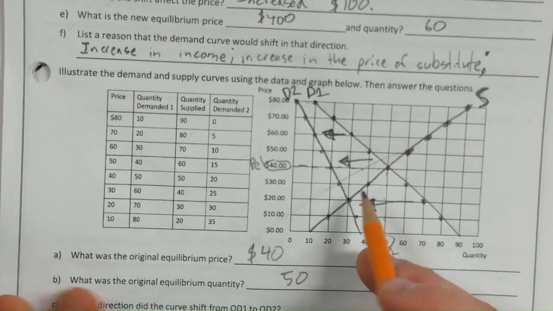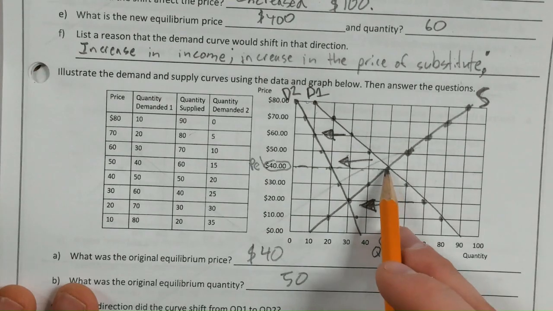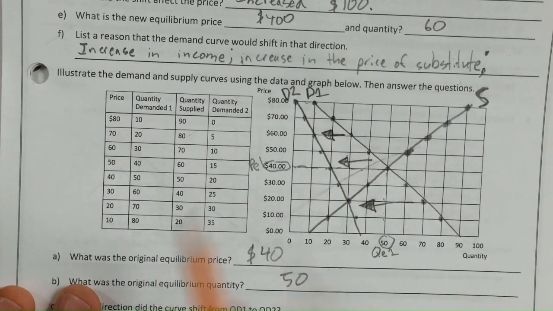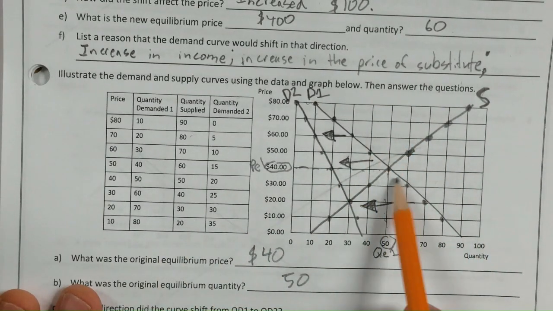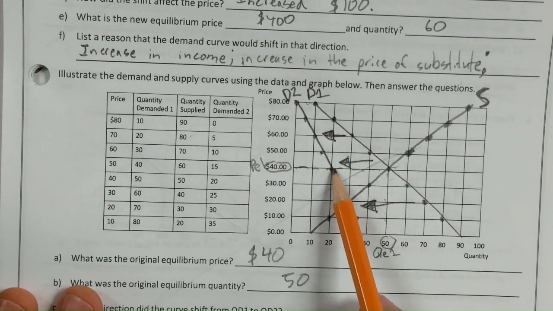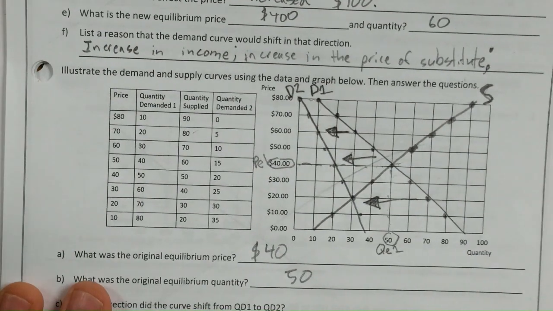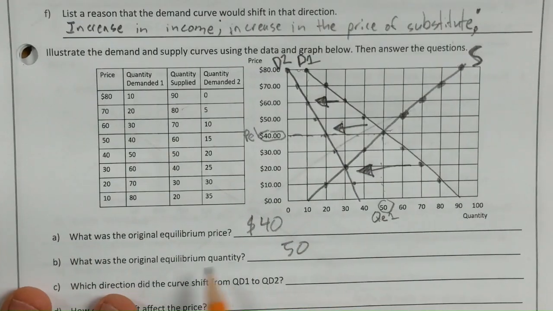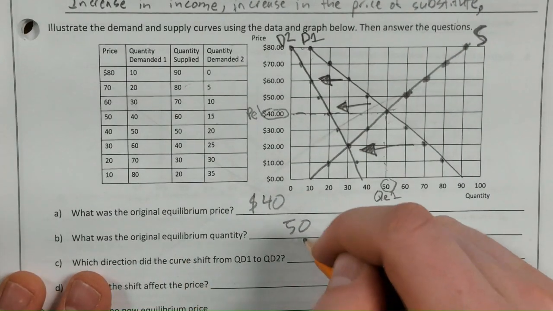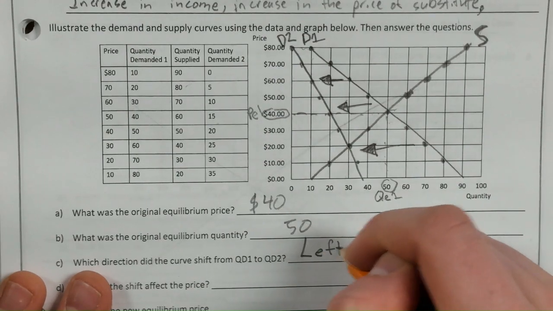So in this case, at any given price, like $40, now people want less than they did before. They used to want 50 if they could get them for $40 each. Now at the price of $40, they will only buy 20 of this product. So, which direction did it shift? It shifted to the left.